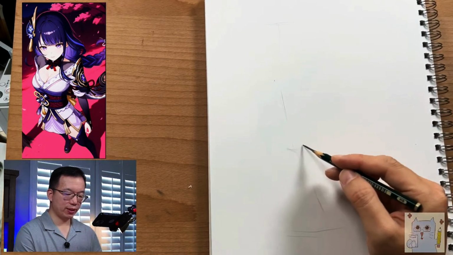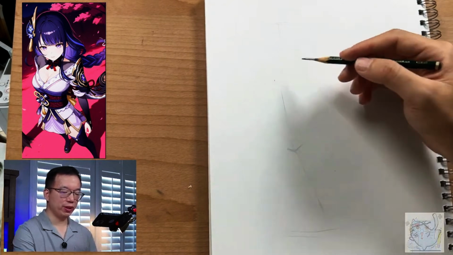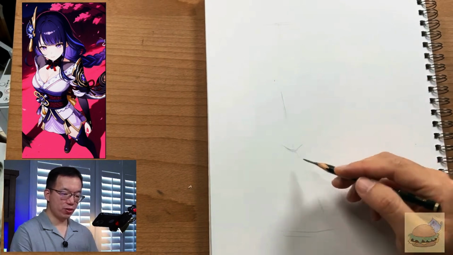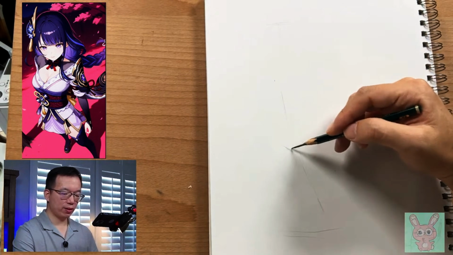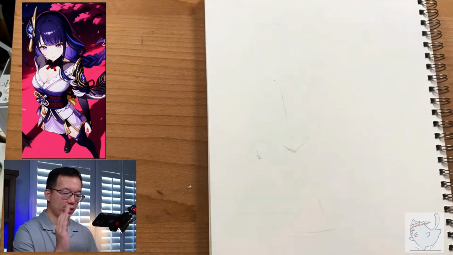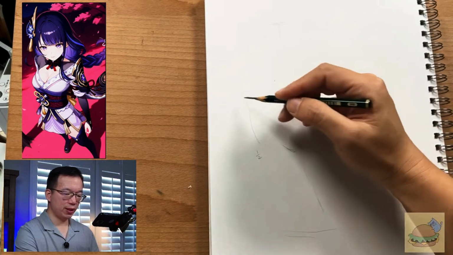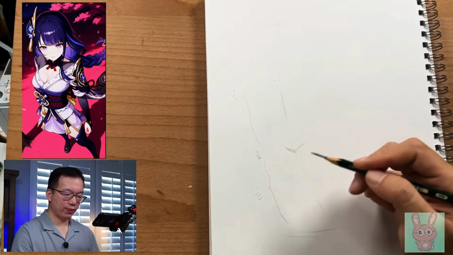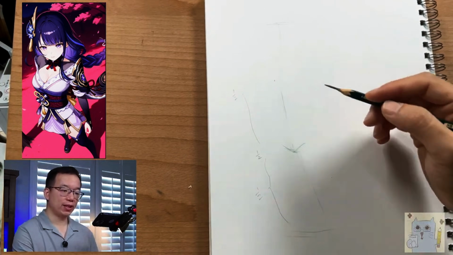mark. This is just a visual estimate. Don't marry to these guidelines. So this is pretty much the halfway point, if you look at the body front and center. So that's half, that's half. Although on the 2D plane, it's not half at all.